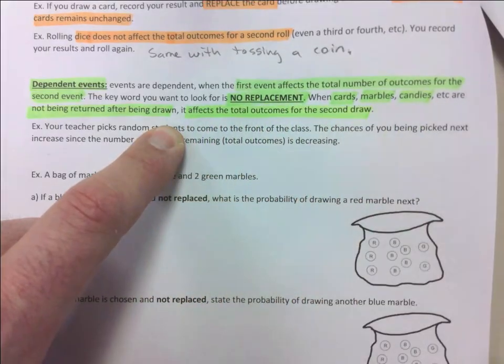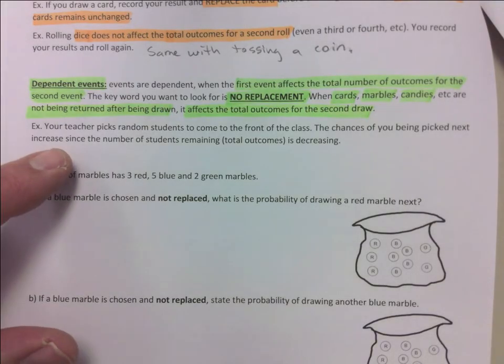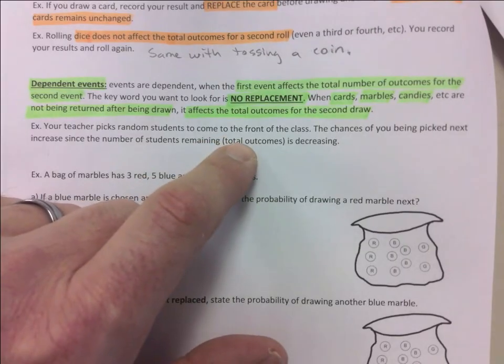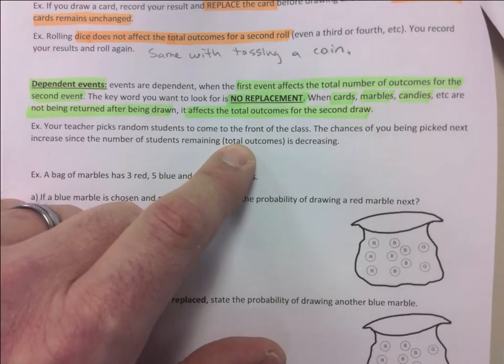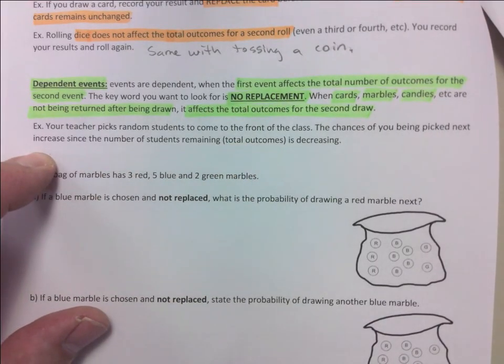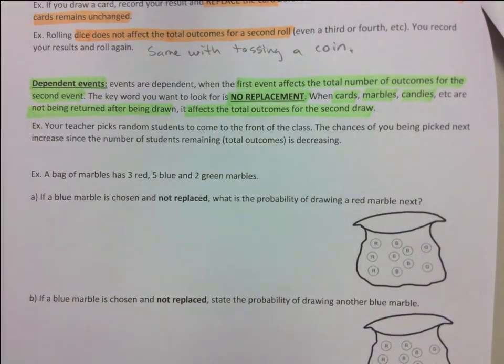So I highlight quite a bit on this one. If your teacher picks random students to come to the front of the class, the chances of you being picked next will increase because there's fewer left, right? So it is being changed. That's an example of dependent events one more time.